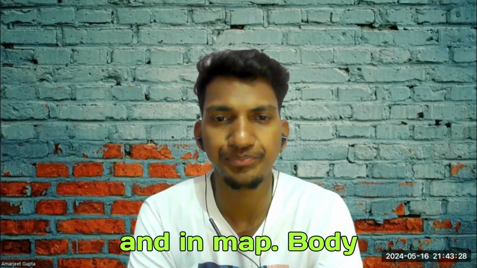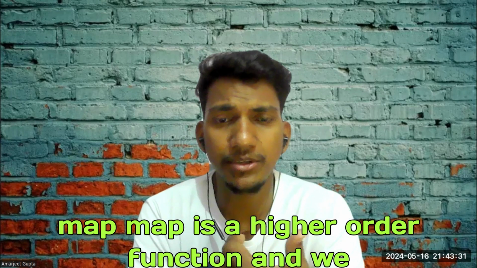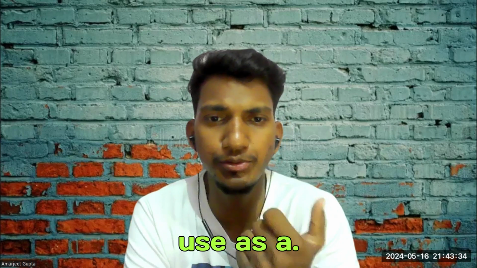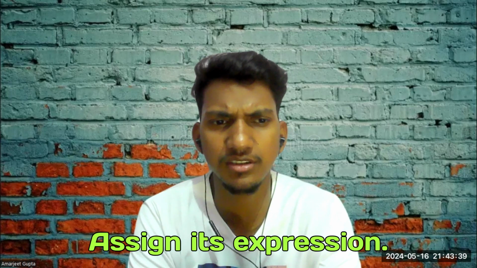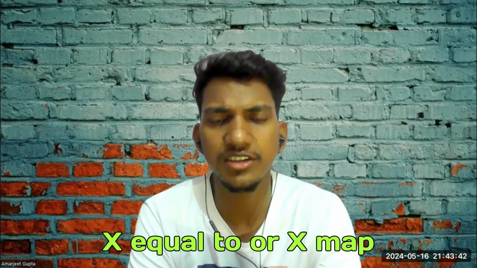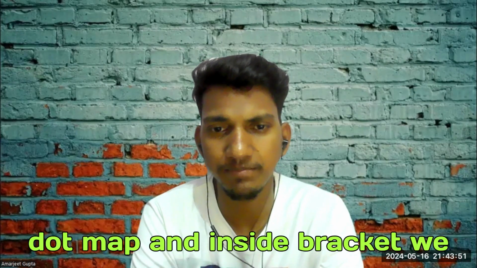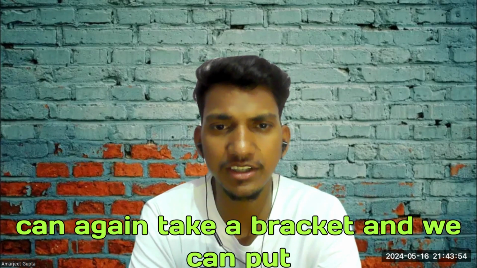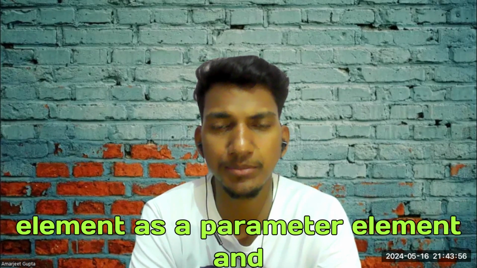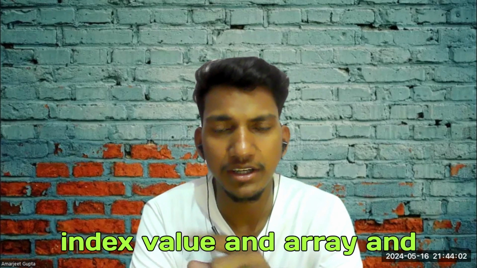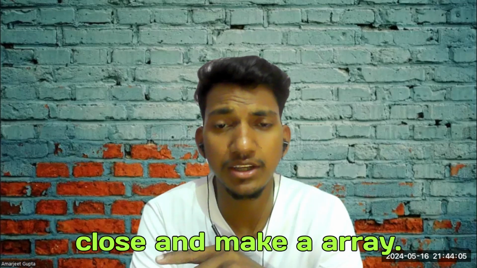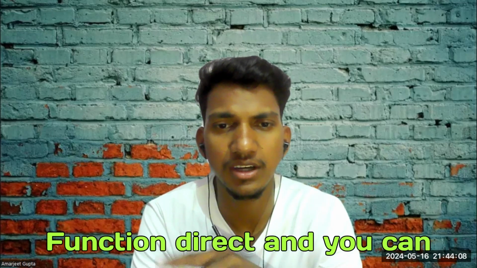And in map, what is map? Map is a higher order function, and we assign its expression: array x equal to array dot map. Inside the bracket we can take another bracket and put element as a parameter, element and index value and array, and close it and make an arrow function.